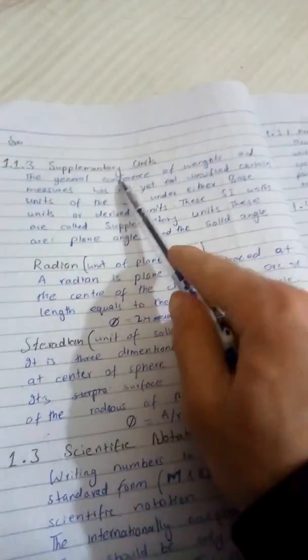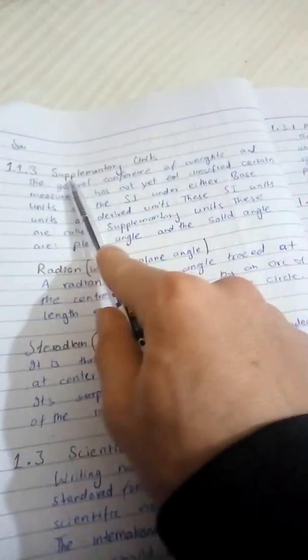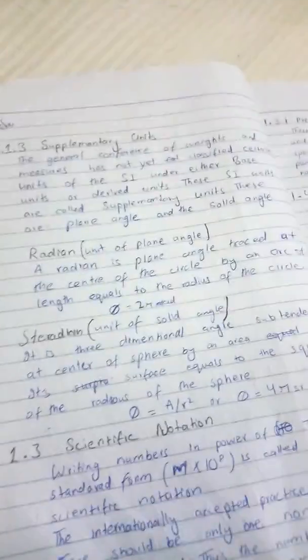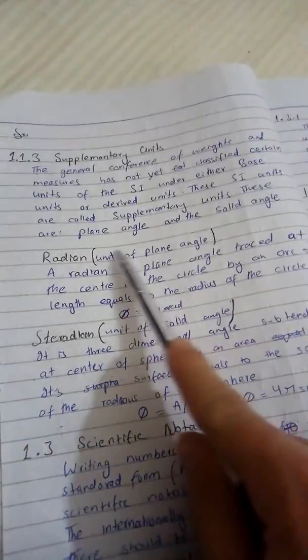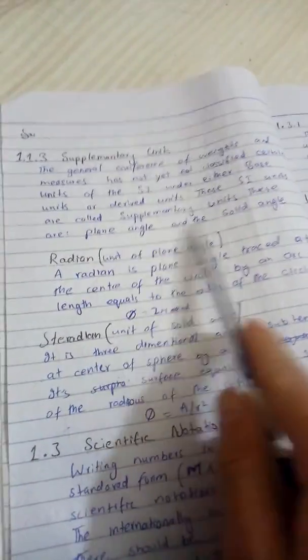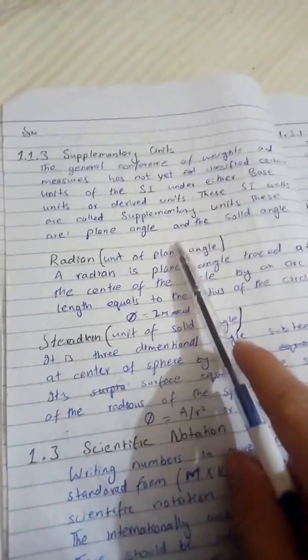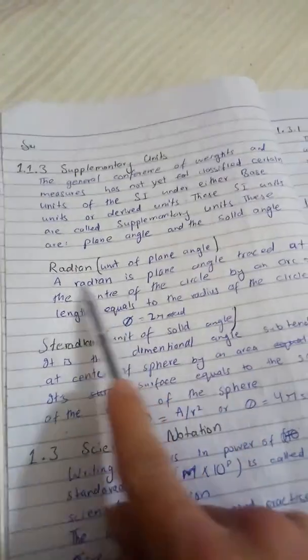That's why they were classified as supplementary units. As we studied, there are two types of supplementary units, plane and solid.